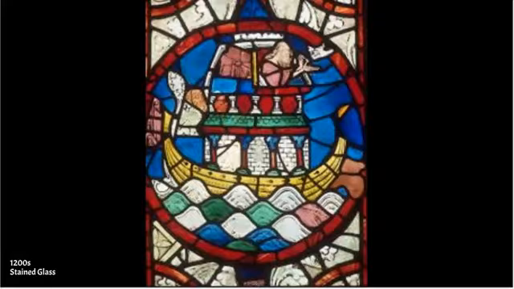We also have all kinds of stained glass that was created throughout the Middle Ages that depicts all kinds of stories from the Bible. So this is from about 1200, and this is the Old Testament story of Noah and the ark. You can see the dove here. And so this was something people would be able to see, and they would recognize that story.